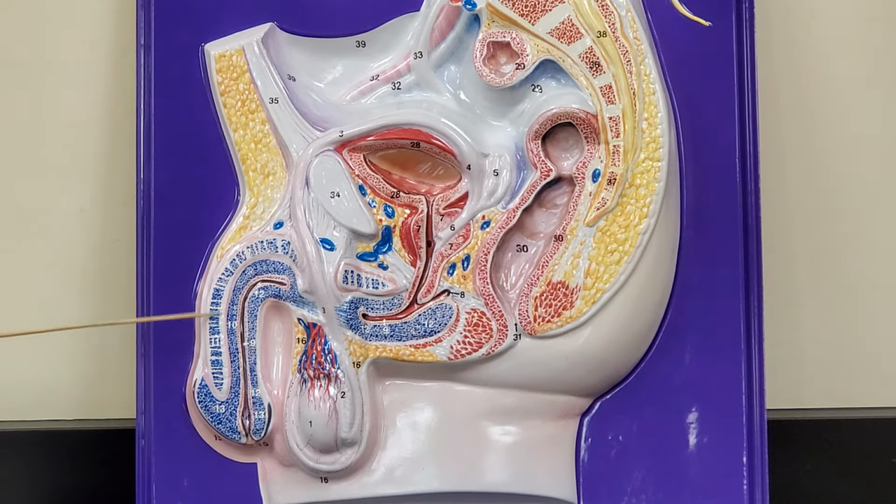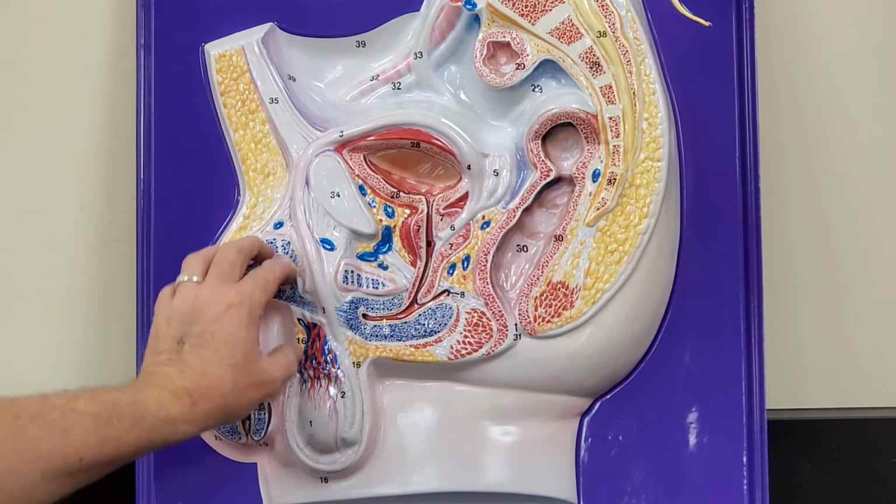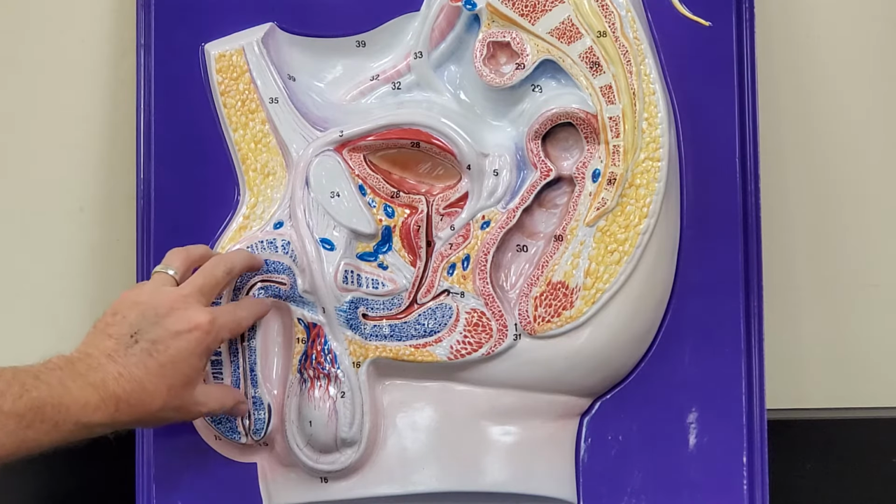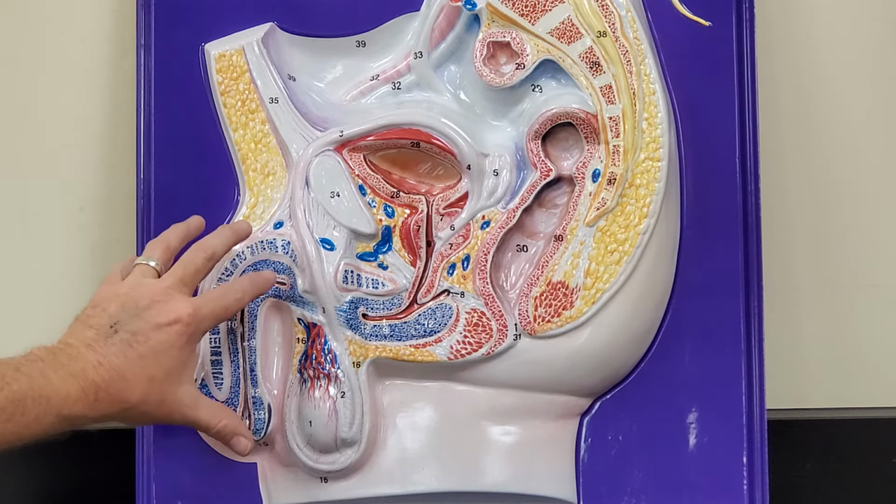Those three tissues, the two corpora cavernosa and the singular corpus spongiosum, when a male becomes aroused, blood flow into the penis will increase, but blood flow out of the penis does not increase. And so more blood flows into the penis than can come out, and all of those areas, the caverns and the spongy tissue, will fill with blood, and the penis becomes erect, causing erection. So those are the erectile tissues, the corpus cavernosum, corpus spongiosum.